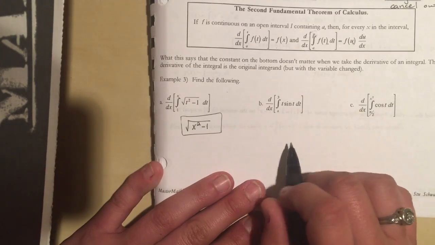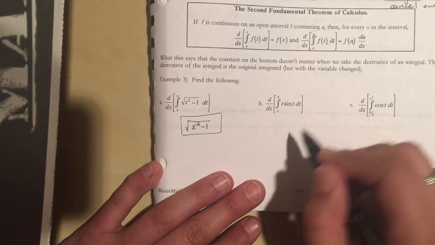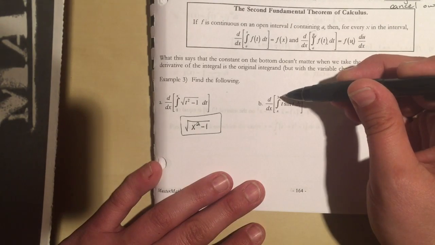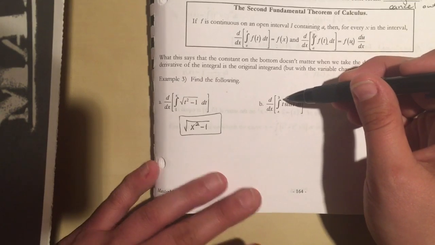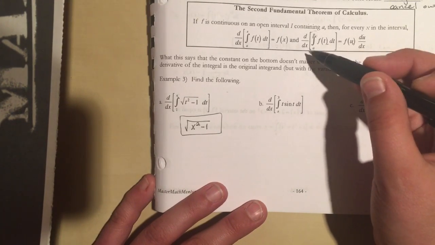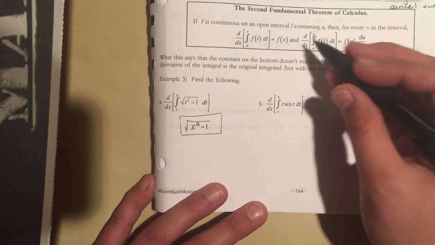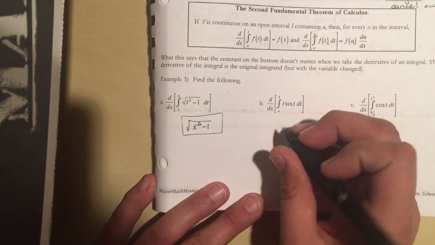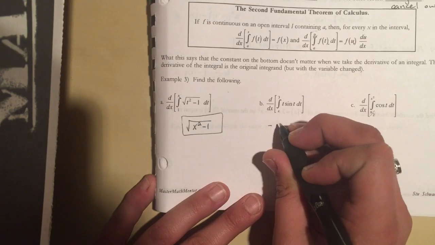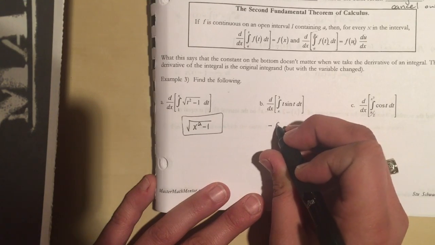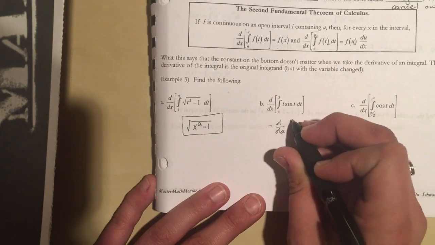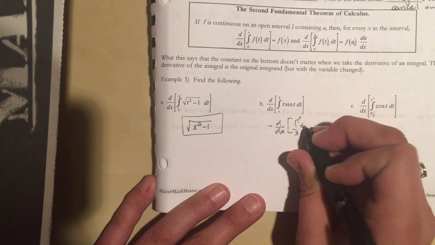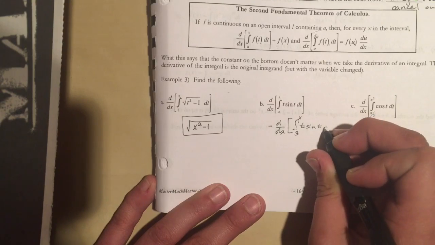Take a look at b. What's different about b? Well, this one, I have my variable on the bottom, and I have my constant term on the top. Well, these formulas for the second fundamental theorem of calculus have to have the variable on the top. So I've got to flip this guy over, but we know how to do that. It literally just changes the sign, right? So negative d/dx of the integral from 3 to x of t sine t dt.